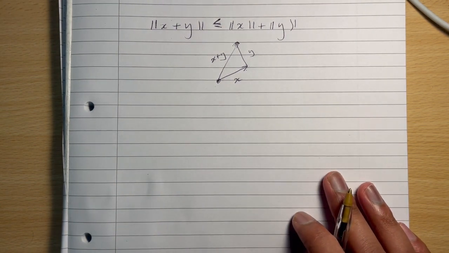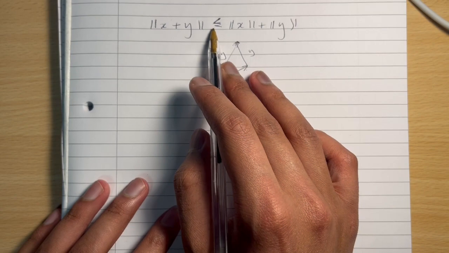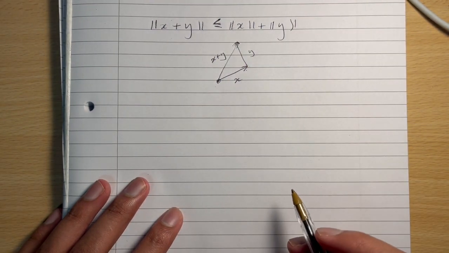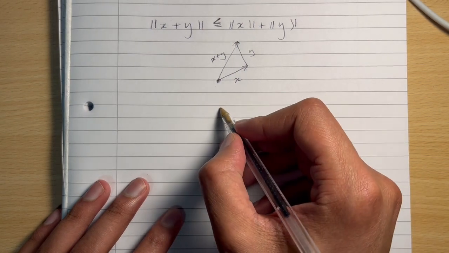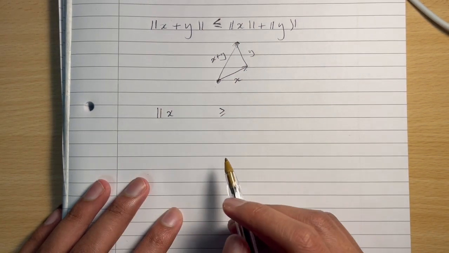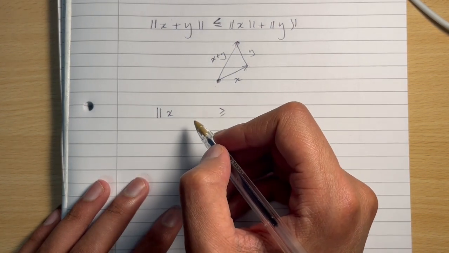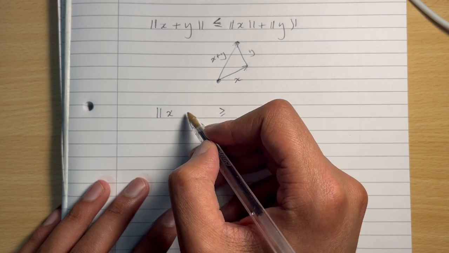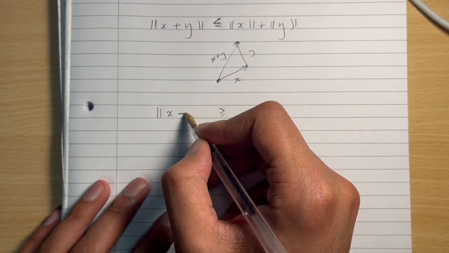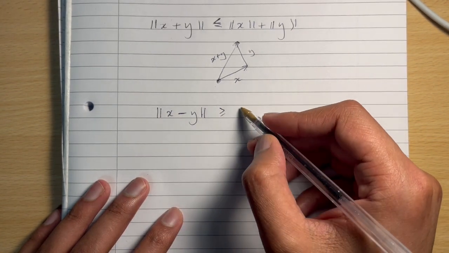And what does the reverse triangle inequality say? Well, basically over here we have a less than or equal to. In the reverse triangle inequality, it's a greater than or equal to when you go on that side. So we have the norm of x, and this could be a plus or a minus. It actually doesn't matter. I think the way they write it is with the minus, but actually you can just put a plus as well if you want.